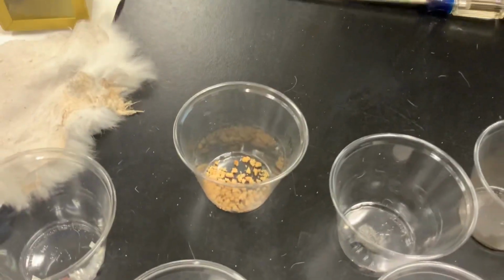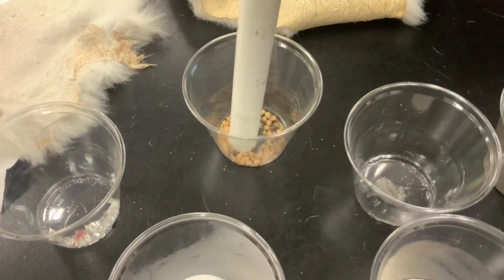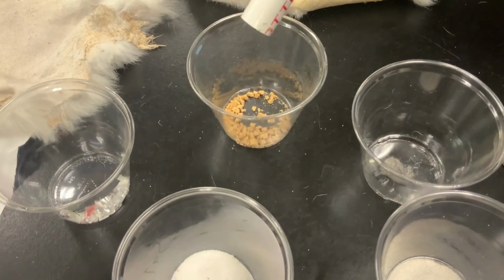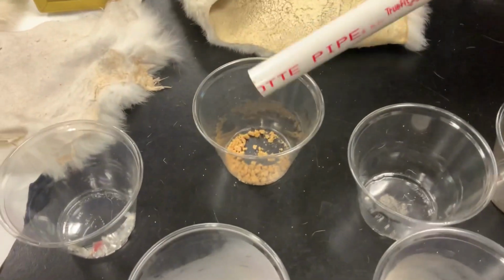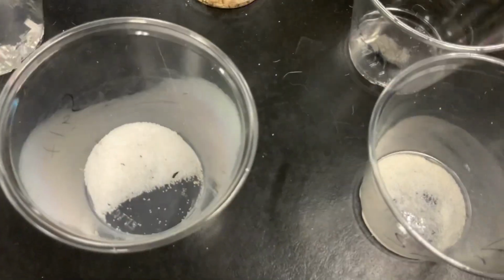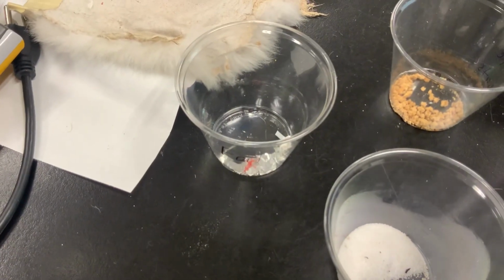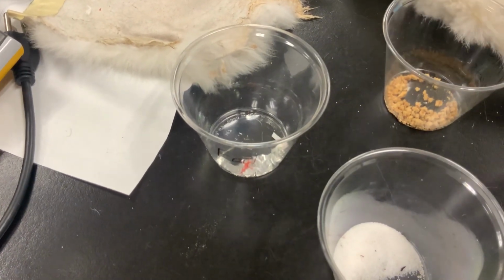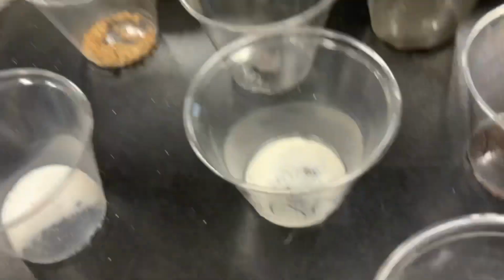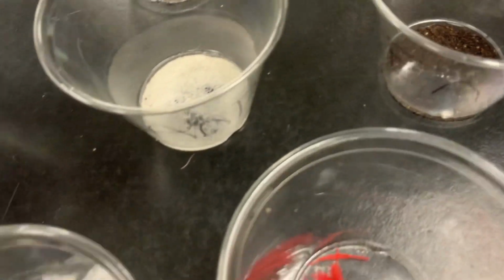Okay, grape nuts. Nothing. Well, I don't know. There's some on there. Okay, so grape nuts attracted. Okay, now aluminum foil. Okay, that was a yes. So we got yes on everything except steel wool.